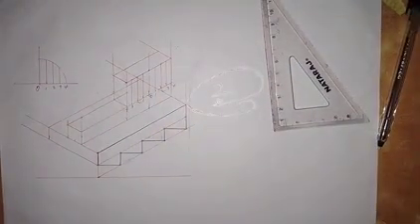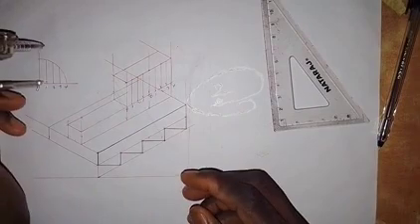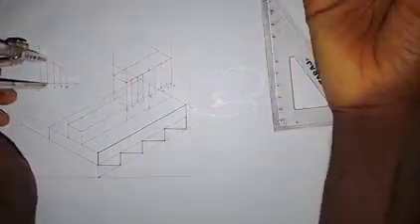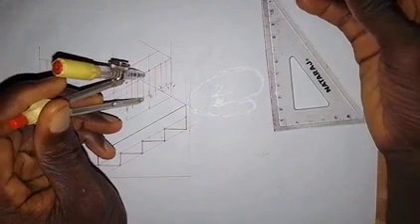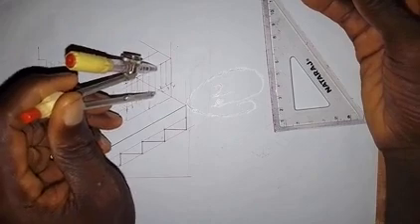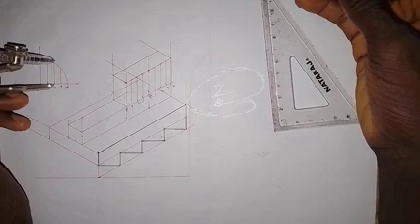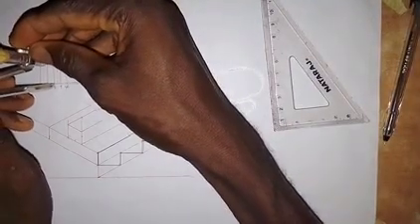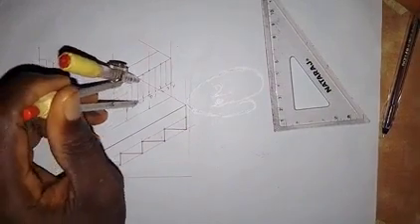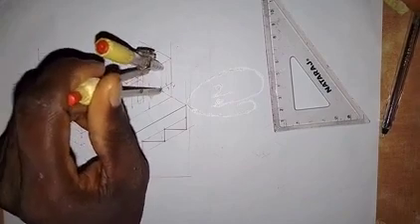So I need to get point 1. Putting it here at point 1, extend to this point on the arc. At point 1, I'll make an arc here. So putting at point 1 on this side, I make an arc. Then coming to point 2, I bring it here. Then I put at point 2 here and make an arc, putting it out here.